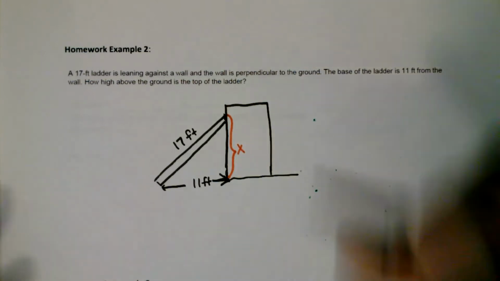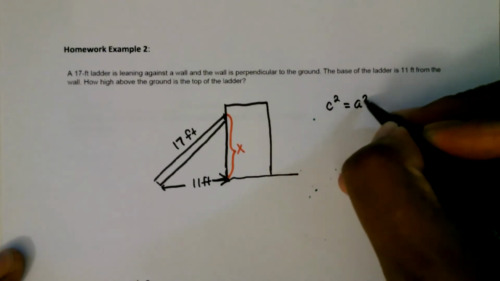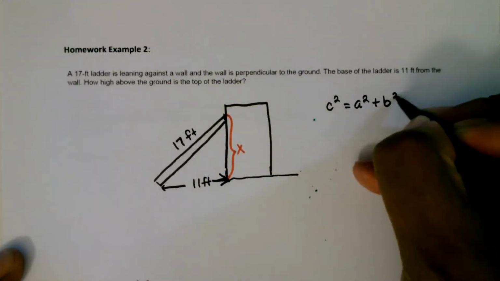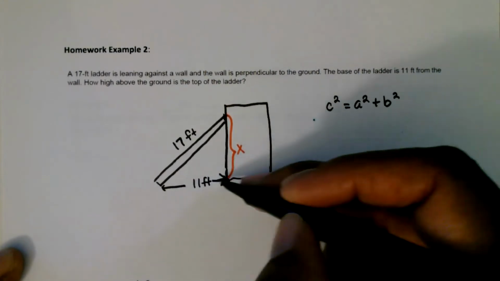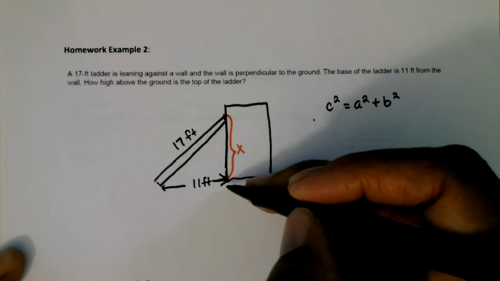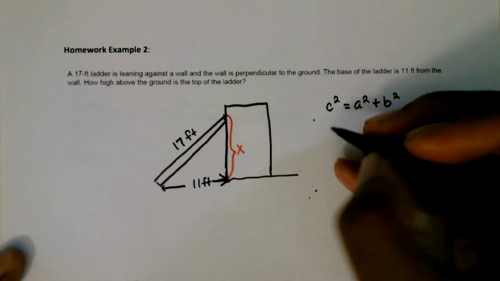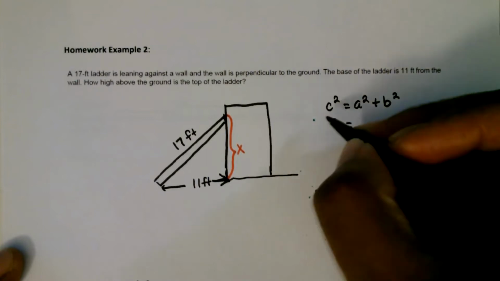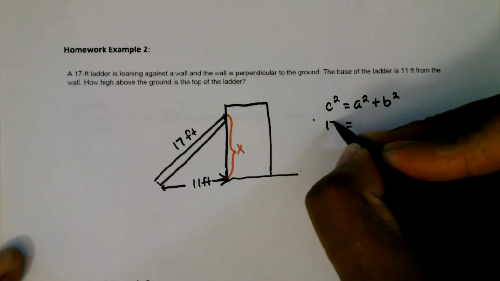And the Pythagorean theorem is this: c squared is equal to a squared plus b squared. I'm going to let this base, the distance from the base of the ladder to the wall, be 11 feet. That's going to be my a squared. Actually, the c is the length of that ladder. It's 17.